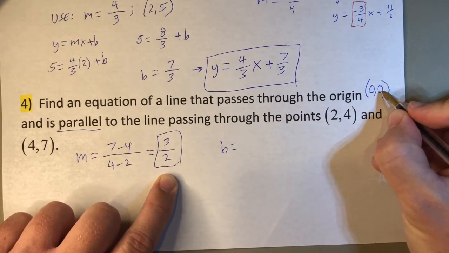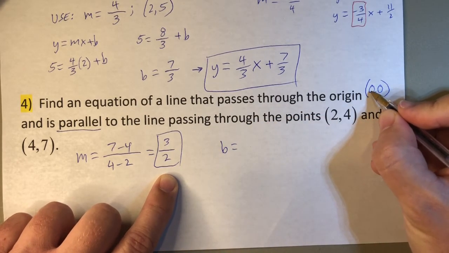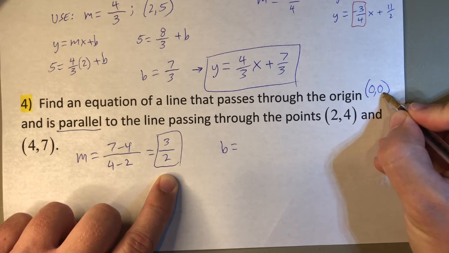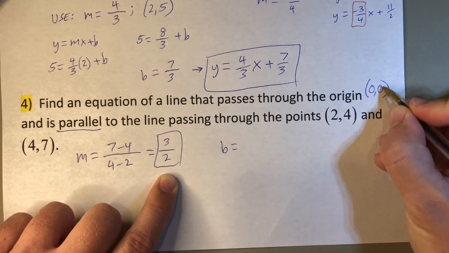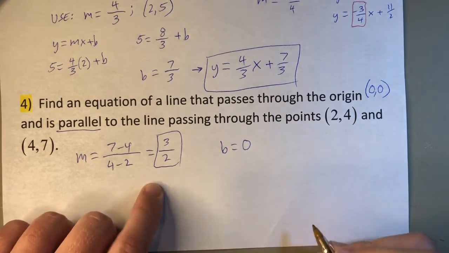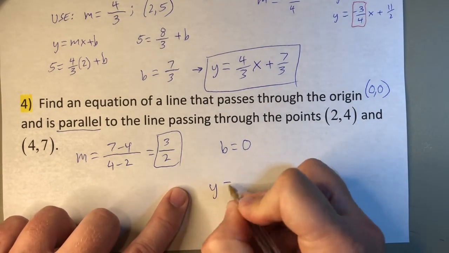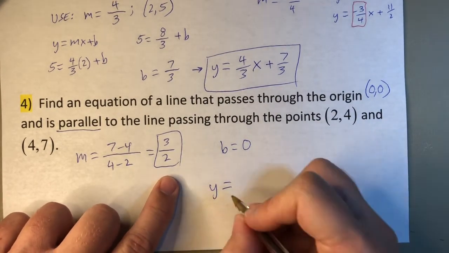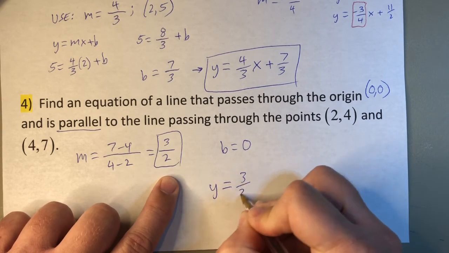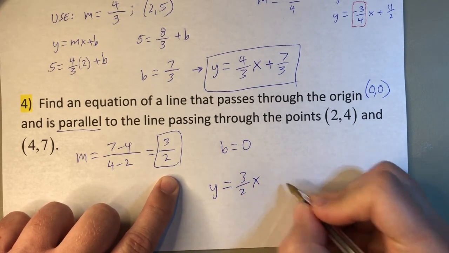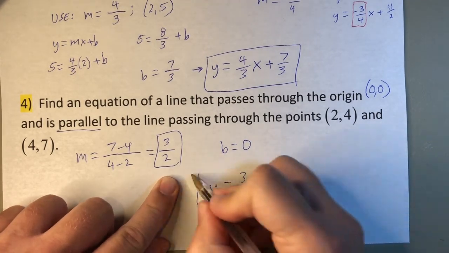So this tells us that the y-intercept is what? The y-intercept is any point where x is 0, which it is here, and the y value is any other real number. So our y-intercept is 0. Therefore, our equation is just simply y equals 3/2 x plus 0. So it's just y equals 3/2 x.